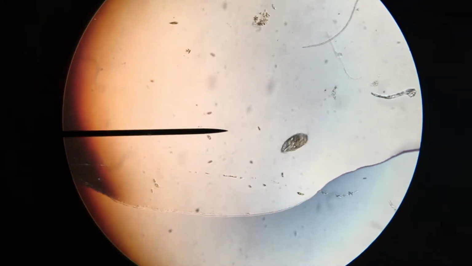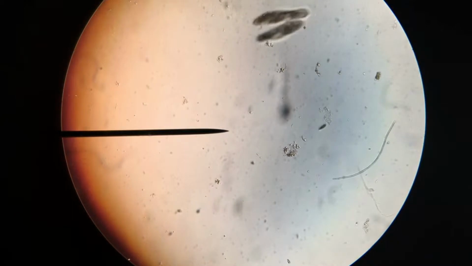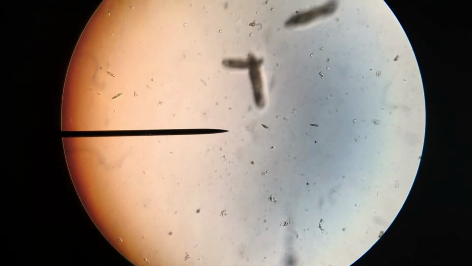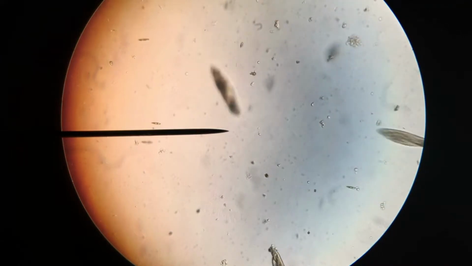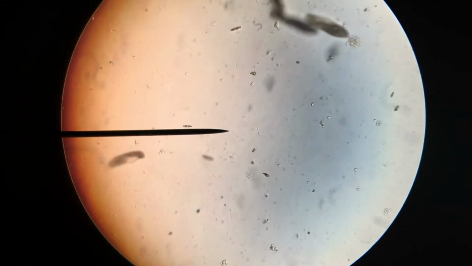That's kind of fun. Now some of these very, very small things that are not euglenoids, there could be Paraneema in there. I do not think at this magnification you're going to be seeing too many Chilomonas because they are much smaller.